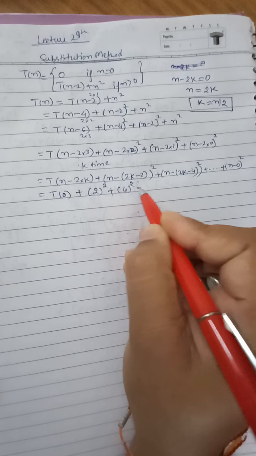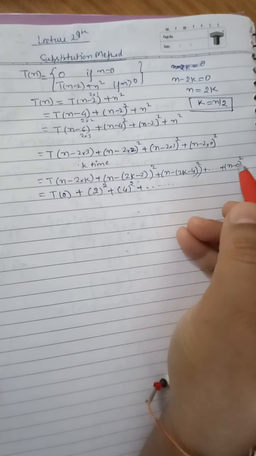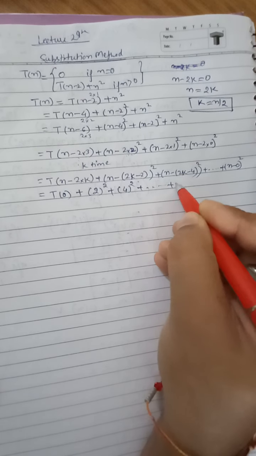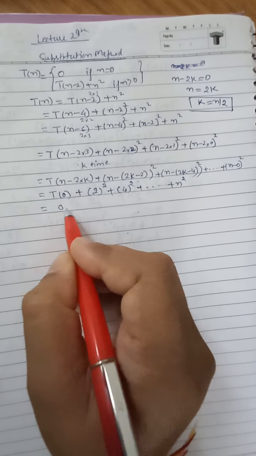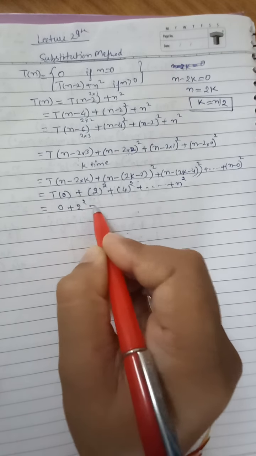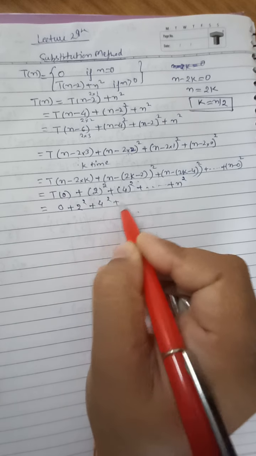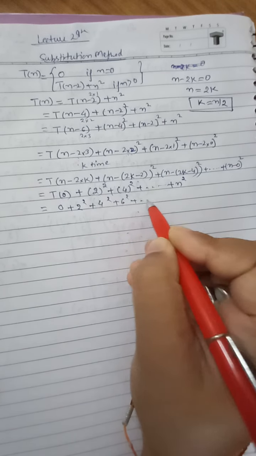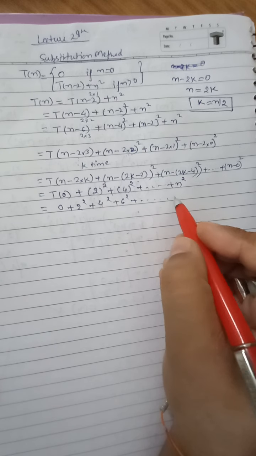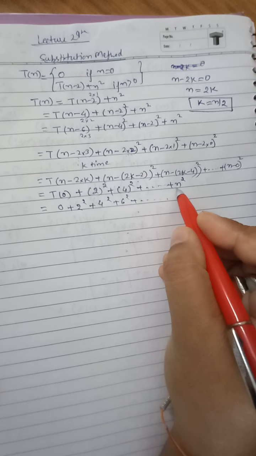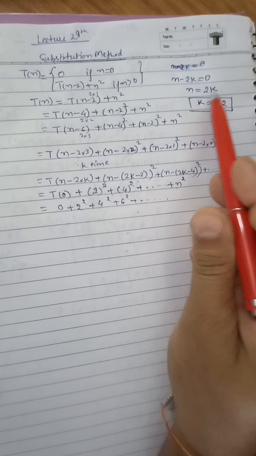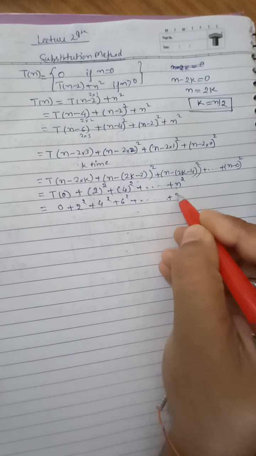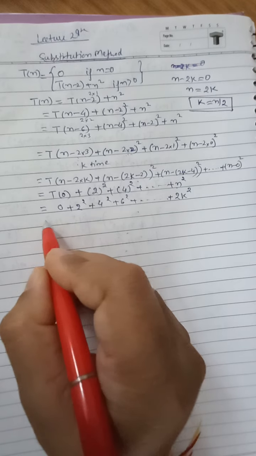So at the end what we are getting, plus n². So we can simply say 0 plus 2² plus 4² plus 6², like that, and instead of n we can write 2k, so plus (2k)².